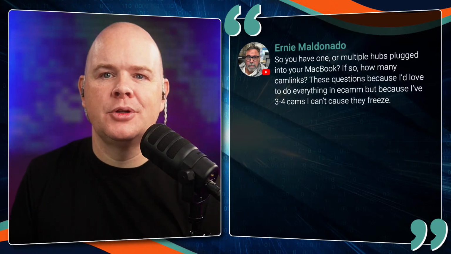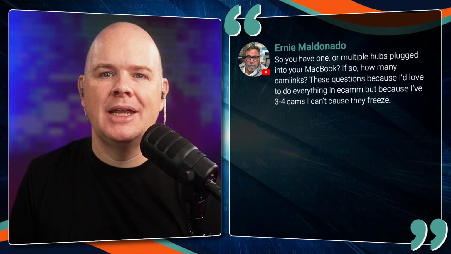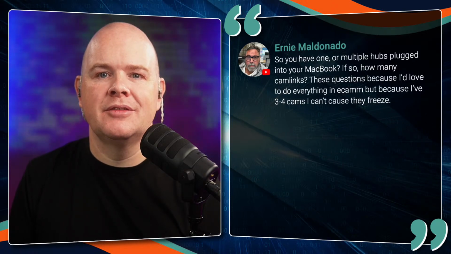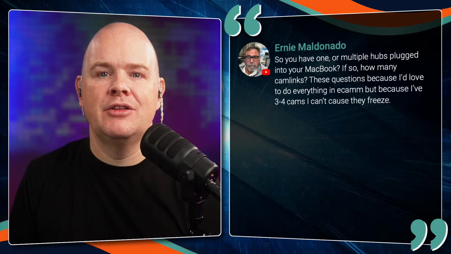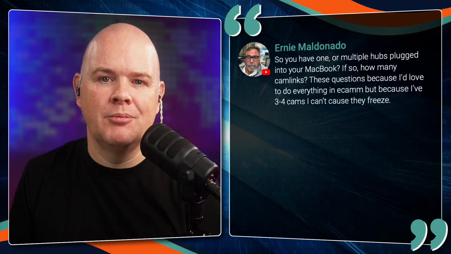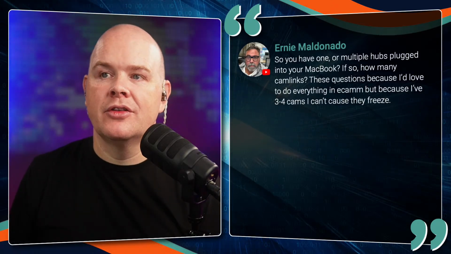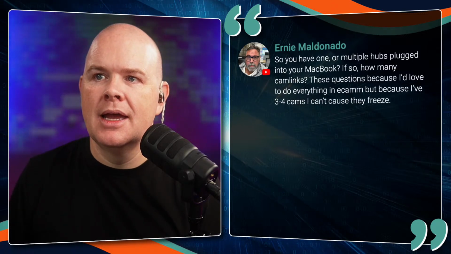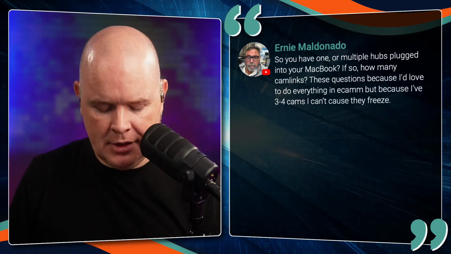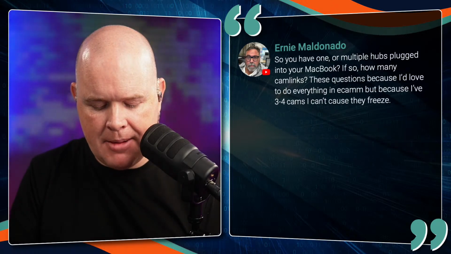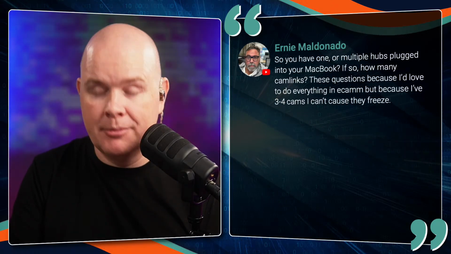So do you have one or multiple hubs plugged into your MacBook? If so, how many Camlinks? These questions, because I'd love to do everything in Ecamm, but I've had 3 to 4 Camlinks and I can't use them because they freeze. Let's see, I've got a CalDigit Element Hub.